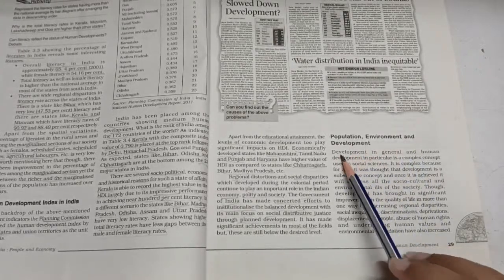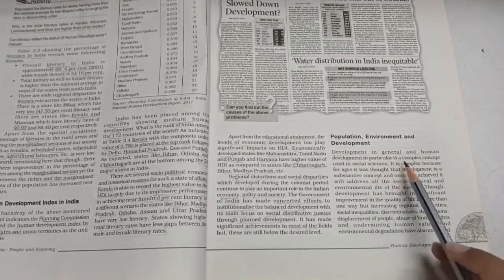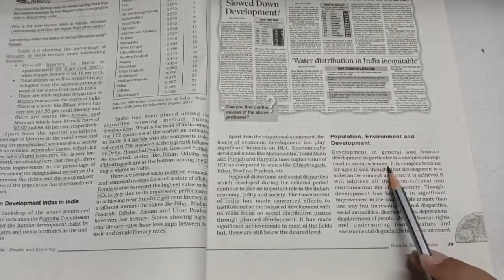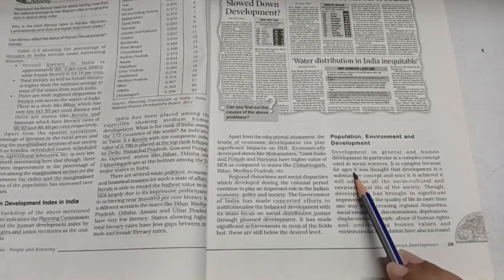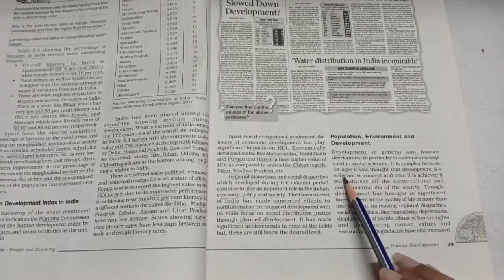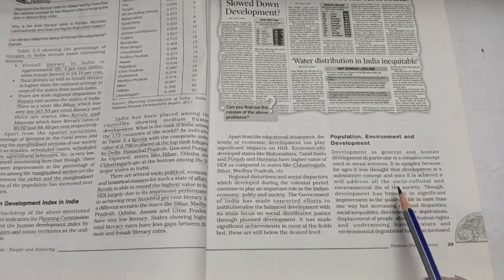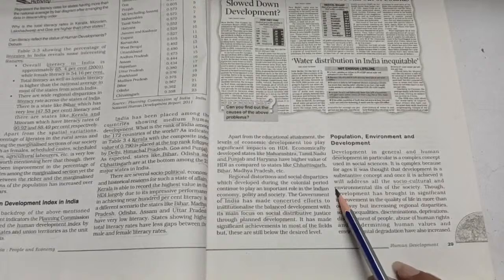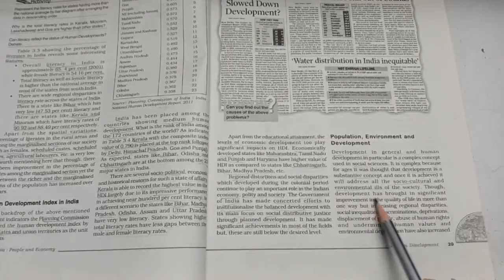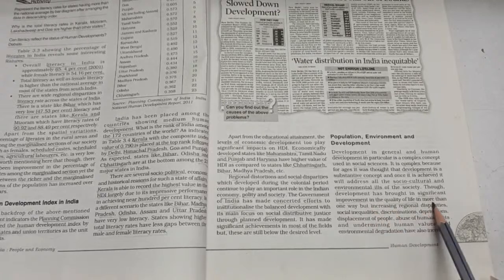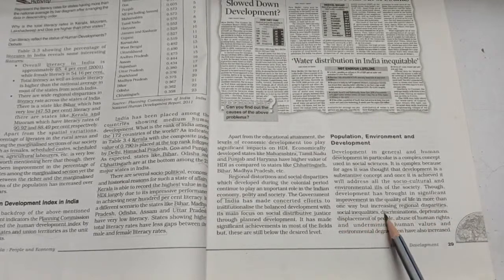Population, environment, and development. Development in general and human development in particular is a complex concept used in social sciences. It is complex because for ages it was thought that development is a substantive concept, and once it is achieved, it will address all the socio-cultural and environmental ills of the society. Though development has brought in significant improvement in the quality of life in more than one way, increasing regional disparities, social inequalities, discriminations, deprivations, displacement of people, abuse of human rights, undermining of human values and environmental degradation have also increased.